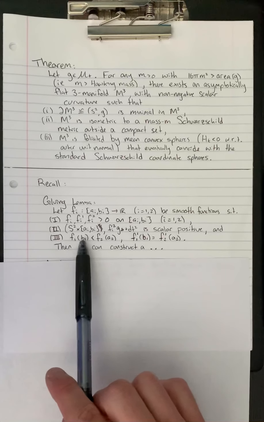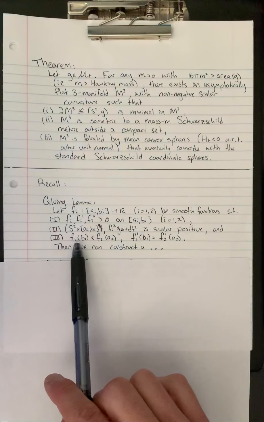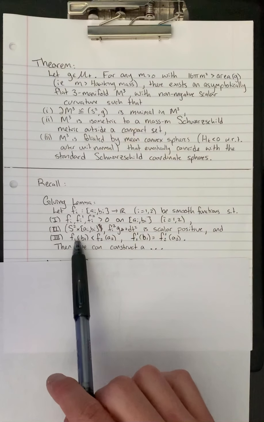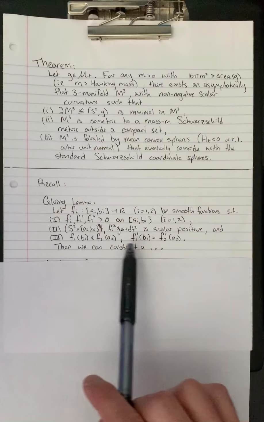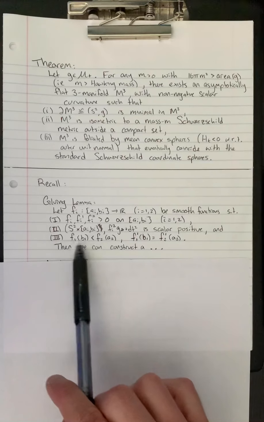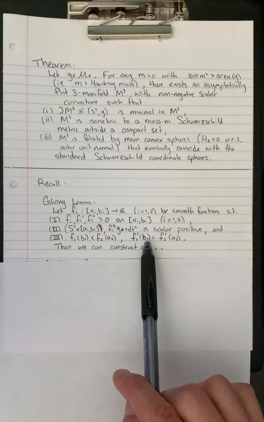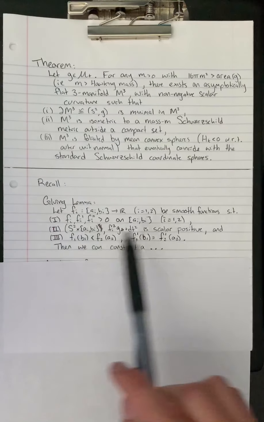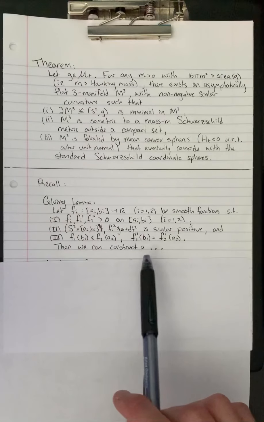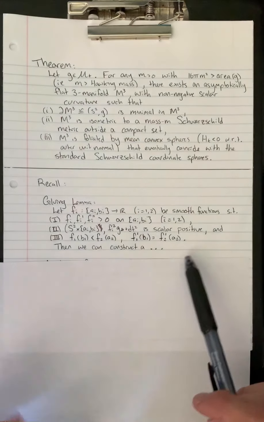Condition 3 is basically a compatibility condition between these two functions. It's saying that f1 is always less than f2. Remember, these are increasing, and so it suffices to look at the boundary points. We're saying that the derivatives match at the right endpoint of the first interval and the left endpoint of the second interval. Then the lemma states that we can glue these two things together to form one larger manifold with positive scalar curvature.